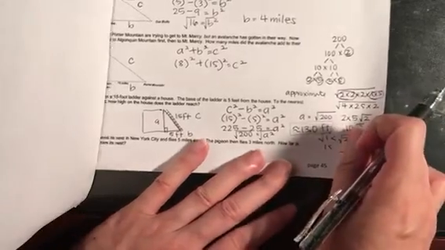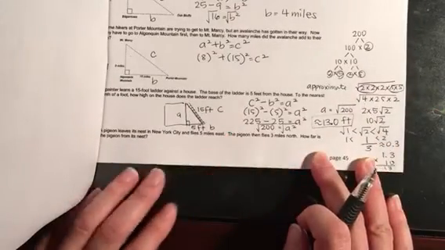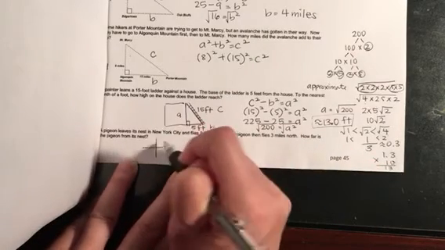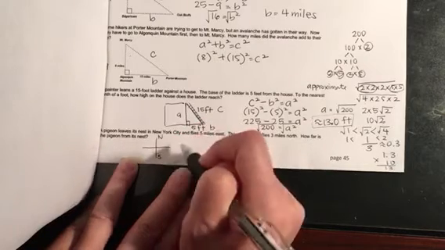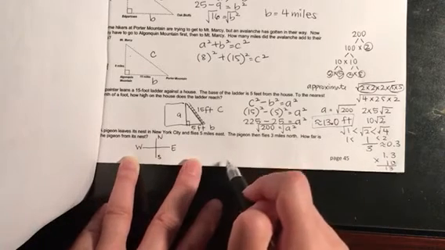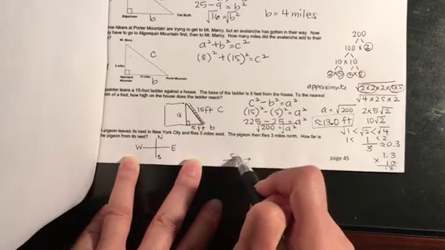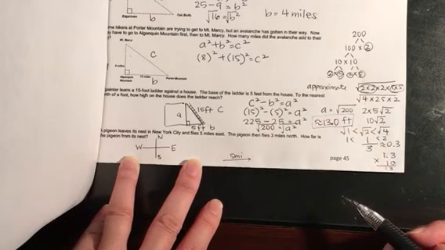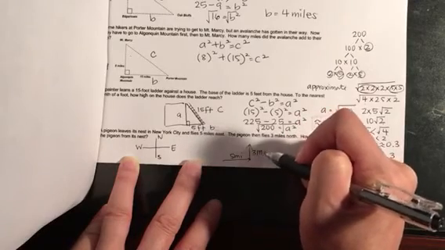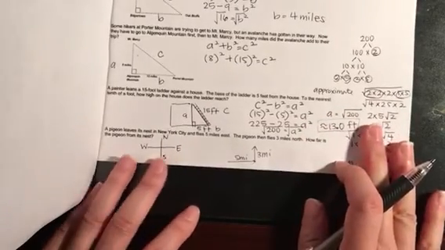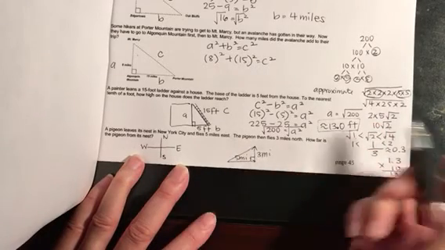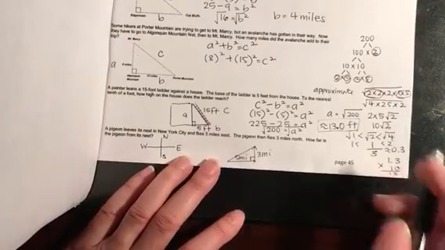And the last question. A pigeon leaves its nest in New York City and flies 5 miles east. So it looks like I need a compass here. So here's my north, my south, my west, my east. So if he's flying 5 miles east, he's going this way 5 miles. Then it flies north 3 miles, so it's going to go up 3. How far is a pigeon from its nest? So it looks like it's looking for the hypotenuse.